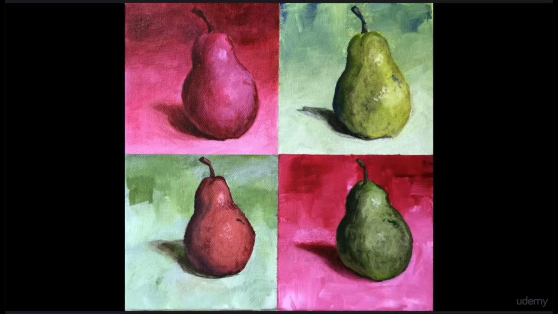In each one of these studies, we'll think of the individual square as its own painting. Yet in the end, we want to create some harmony in the finished canvas. For this reason, we'll stick with colors that are green or red or analogous to those colors so that our finished painting does have a harmonious color scheme.